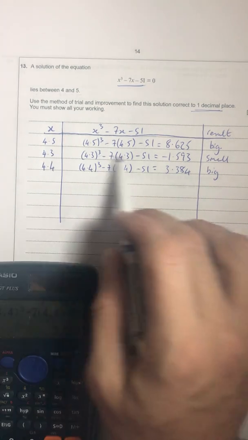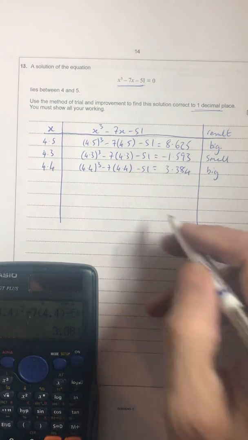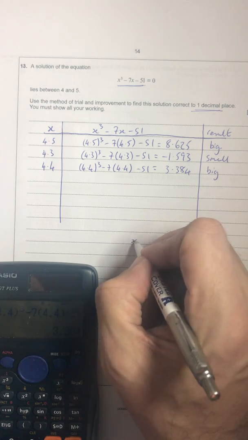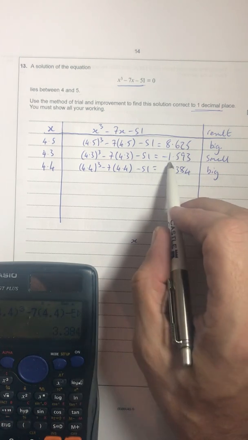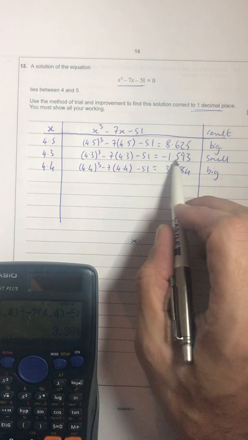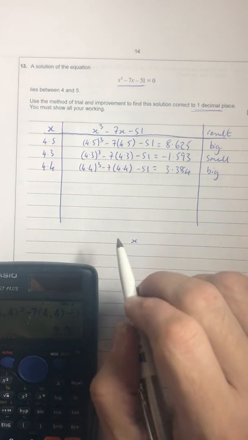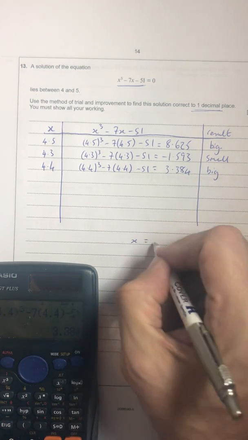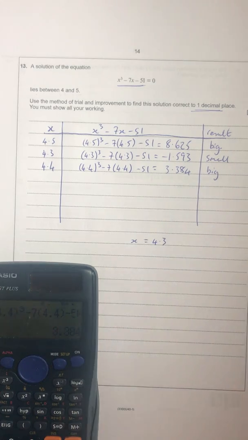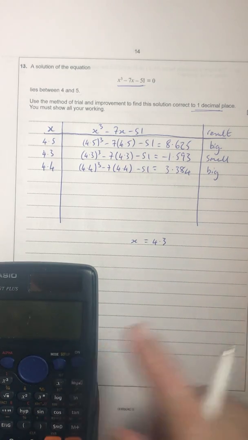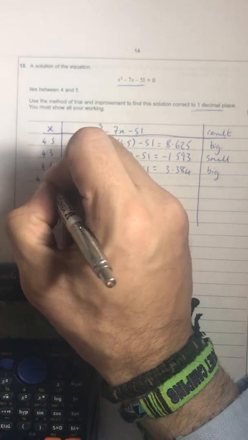And basically my answer is the one that's closest to 0. So this one is closest to 0 because that's just over 1.5 away, whereas this is 3.384 away. So my answer is going to be 4.3. But you have to show the examiner why it is 4.3. So you have to pick the one in the middle.